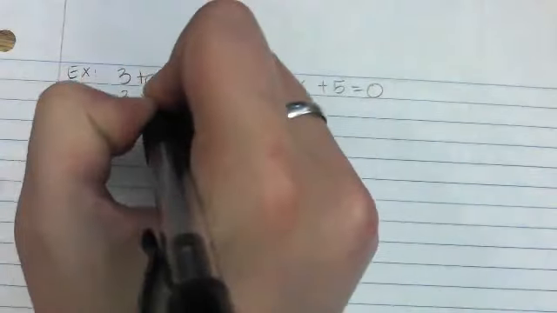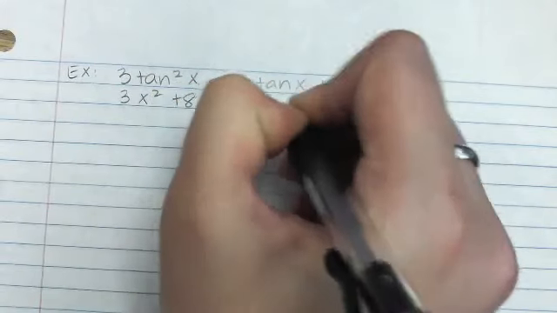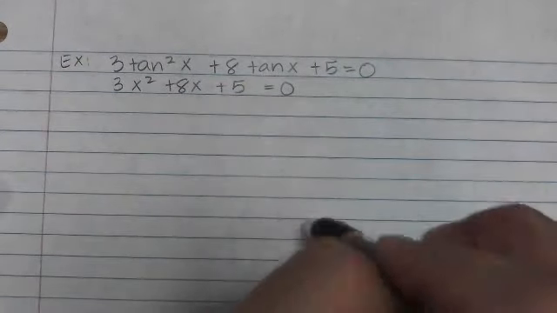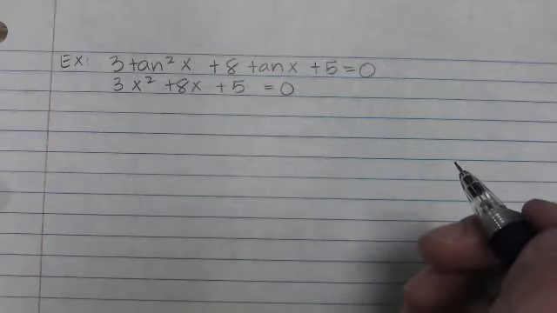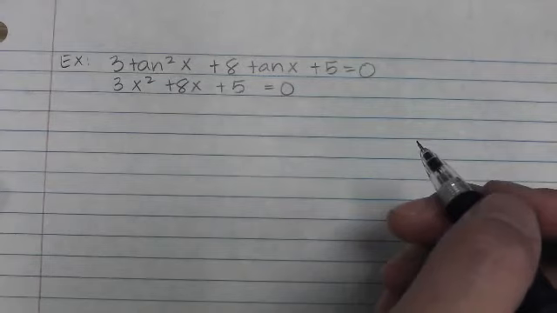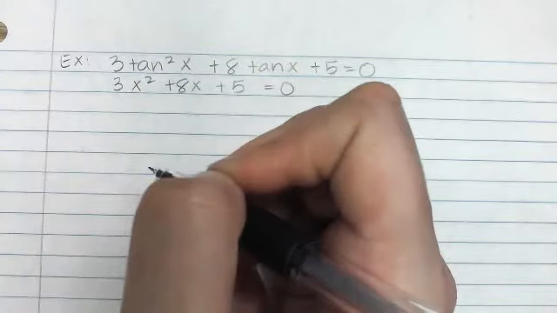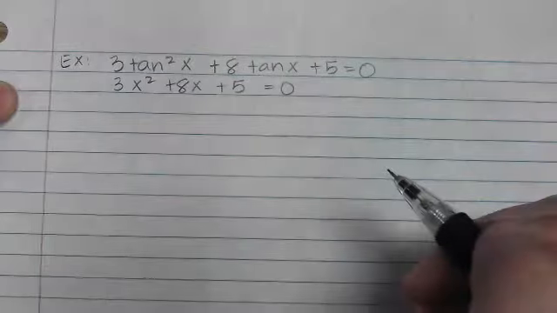So 3x squared plus 8x plus 5 equals 0. We eventually want to use a tan and a cos in the same problem. We'll do one of those next so your brains don't explode when you see it. Okay. They're not bad. I'll show you. Okay. What should I do?